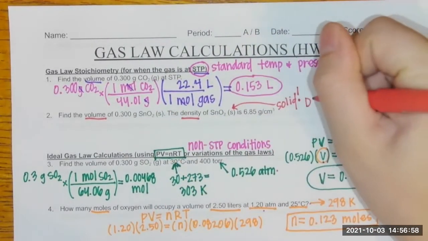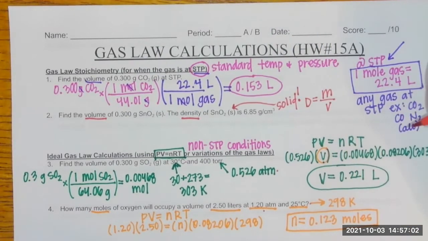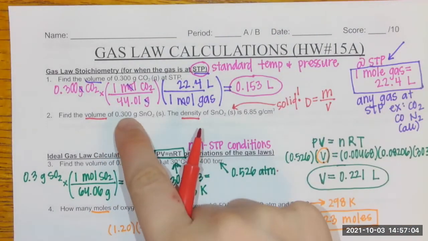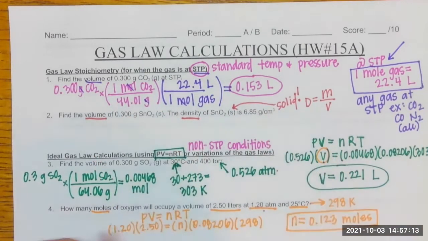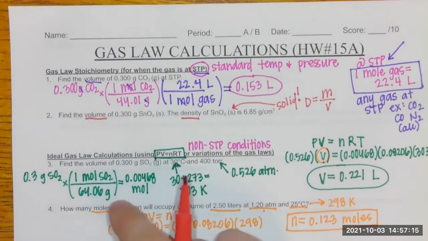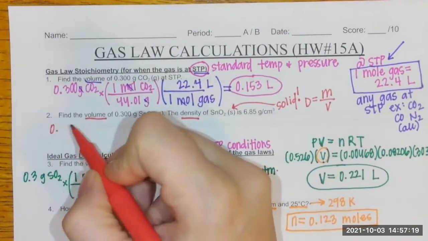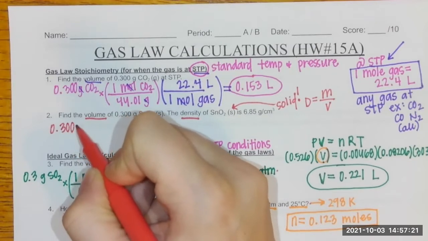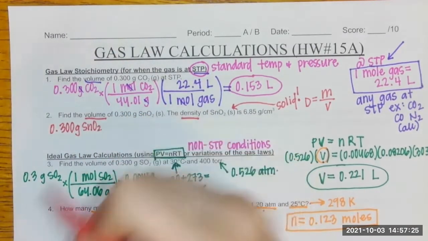Density equals the mass over the volume. Right now we have the mass. We don't know the volume. We're trying to find it, but we're given the density. So starting out with the number it gave us, 0.300 grams of SnO2.